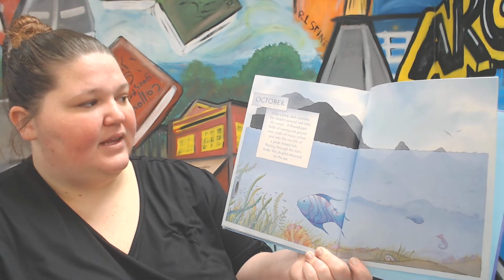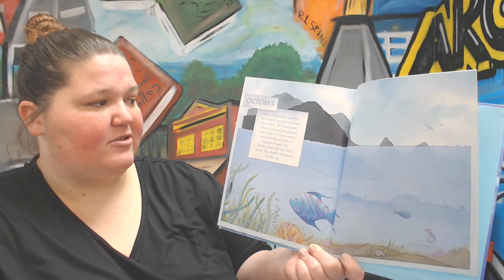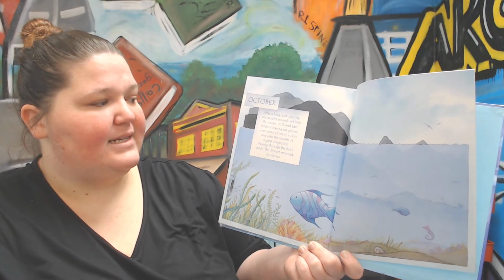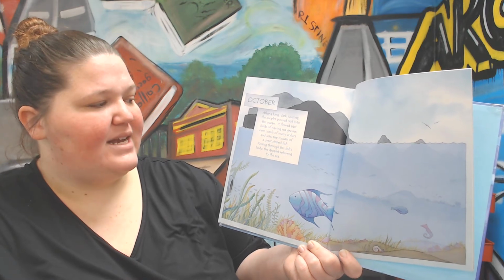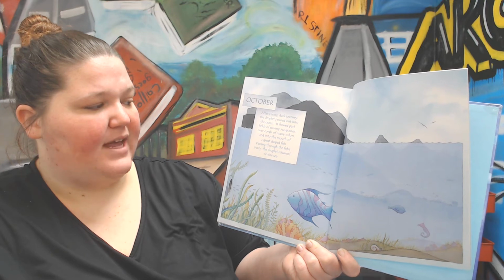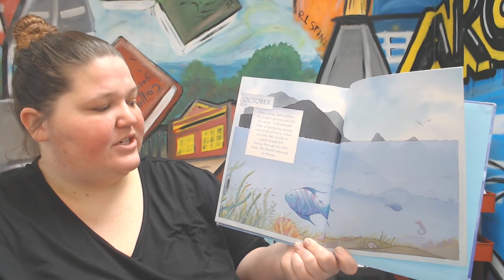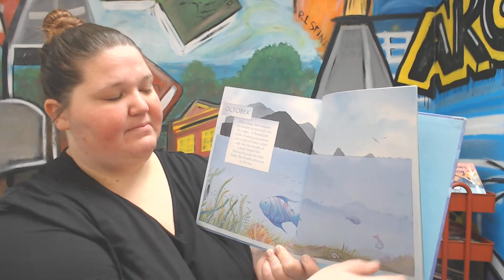October. After a long, dark journey, the droplet poured out into the ocean. It flowed past fields of waving seagrasses, over corals of many colors, and into the mouth of a great striped fish. Passing through the fish's body, the droplet returned to the sea.